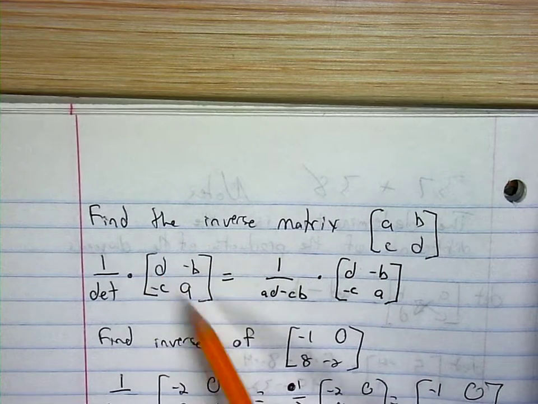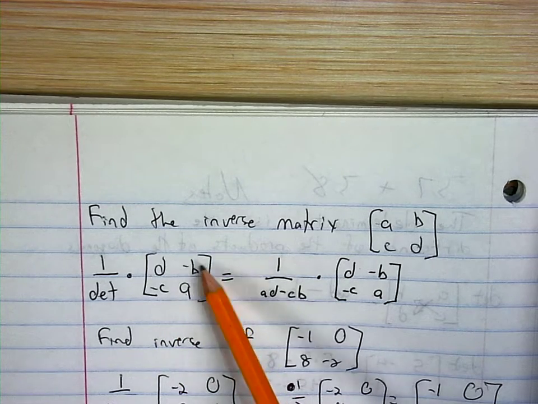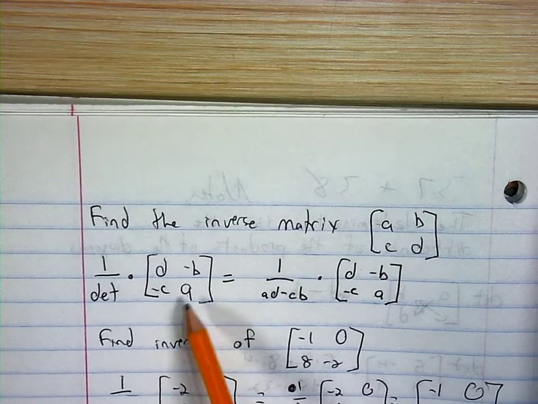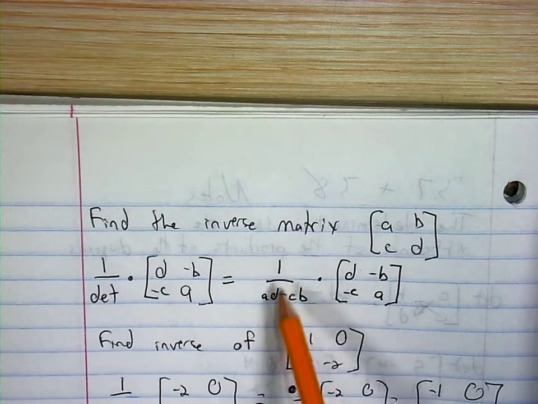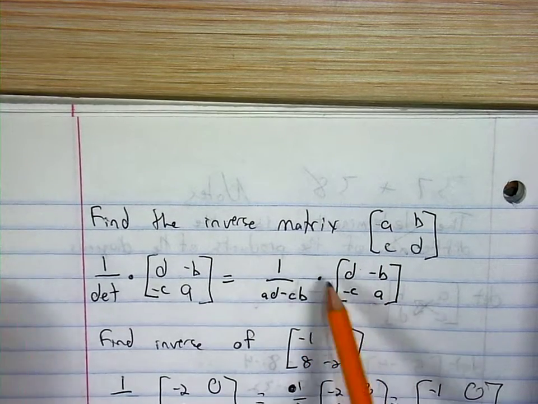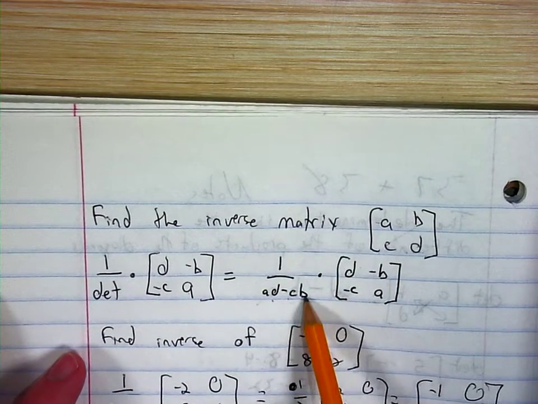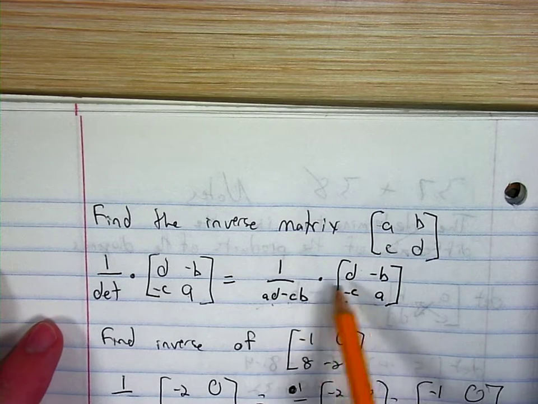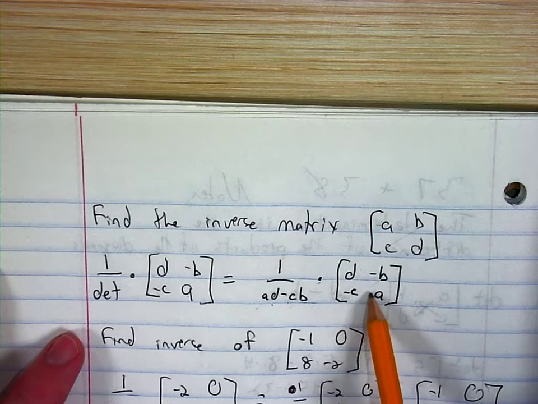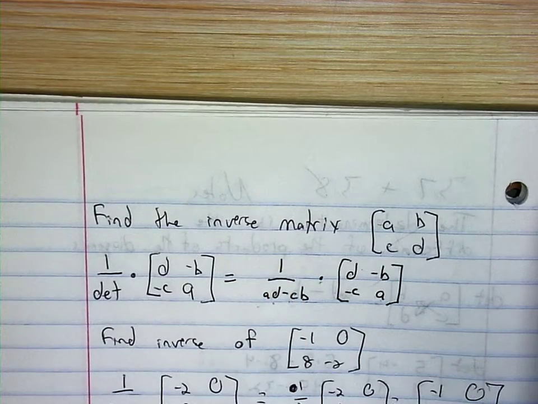The first diagonal from the determinant just trades places. The second diagonal, they have opposite signs. Okay, so it's really not that much different. And remember what the determinant was. Diagonal minus the diagonal. AD minus CB. So to find the inverse matrix, we would do 1 over A times D minus C times B, or B times C, and then times that number like a scalar multiplier through the whole matrix like this. D, negative B, negative C, A. Okay, let's practice.